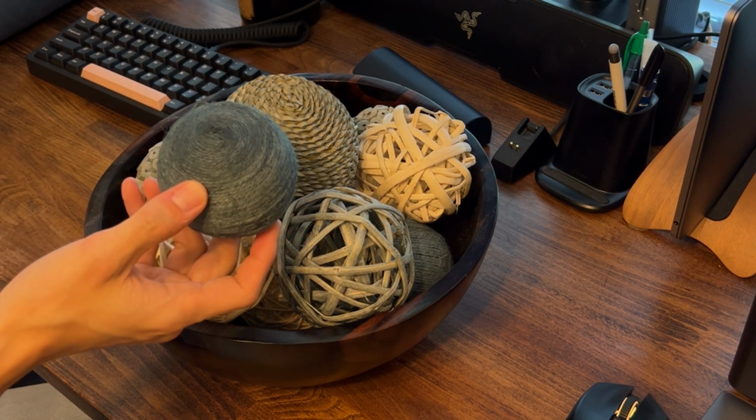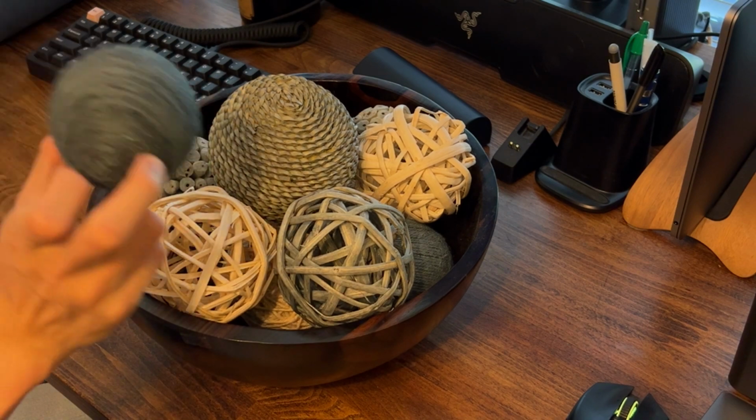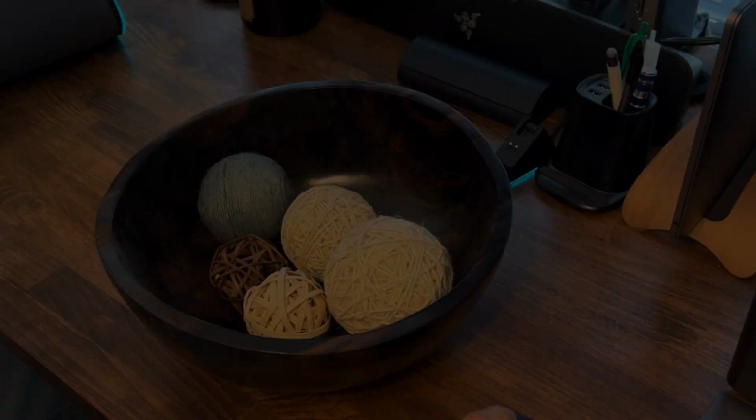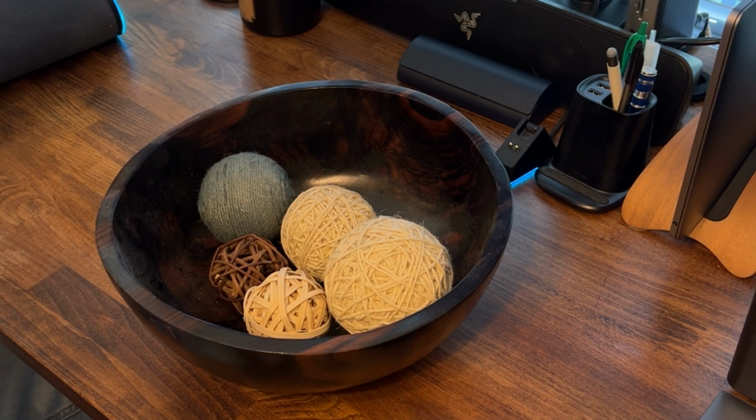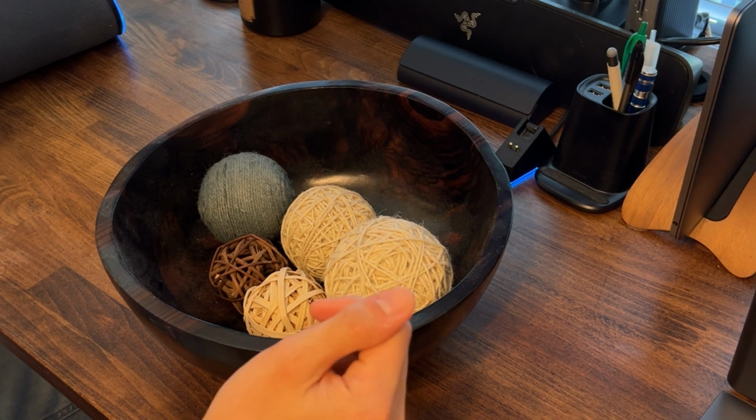Balls. We're going to learn loops using balls. If we think about loops, a loop is a concept in programming that we use to do a repeated action.